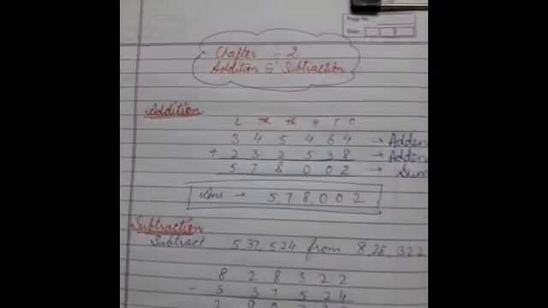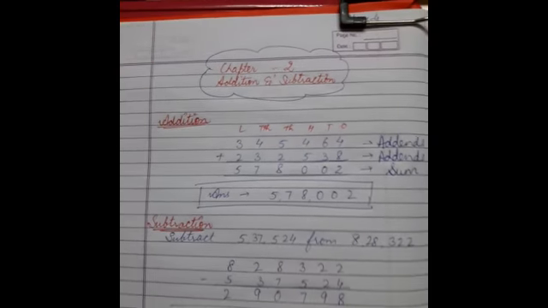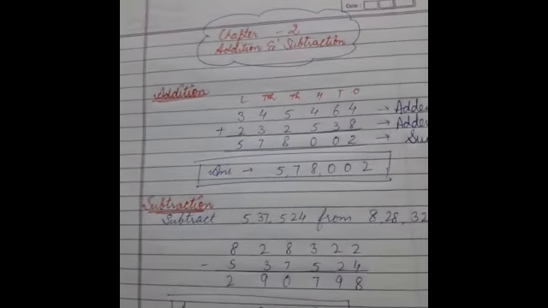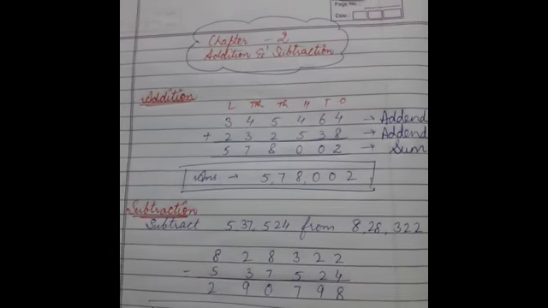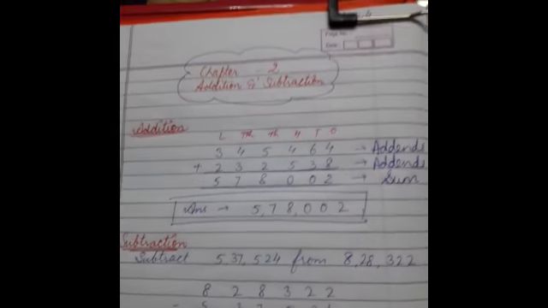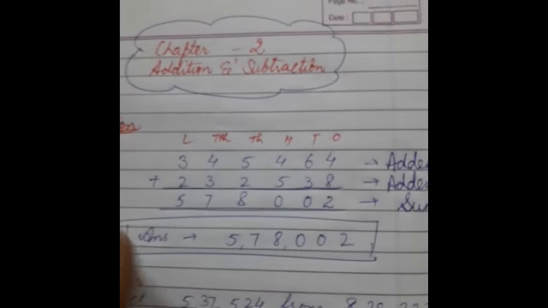Now we are moving to chapter number 2, that is addition and subtraction. First, we will cover the addition part. After covering the addition part, we will move to the subtraction part. The addition part consists of simple addition, its properties, story sums, then mental sums. First of all, let us add these numbers.